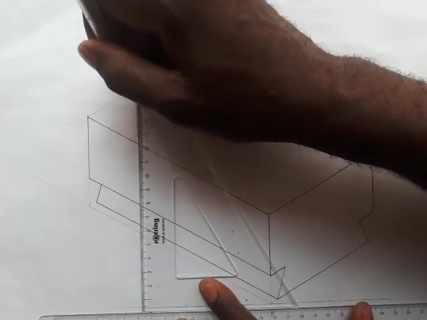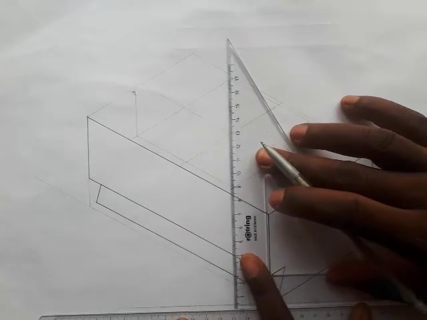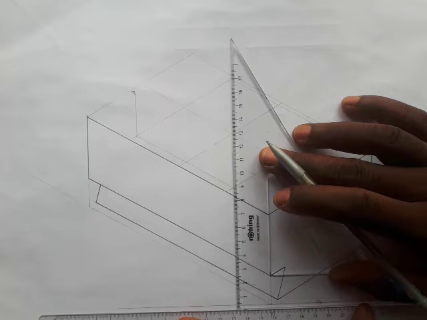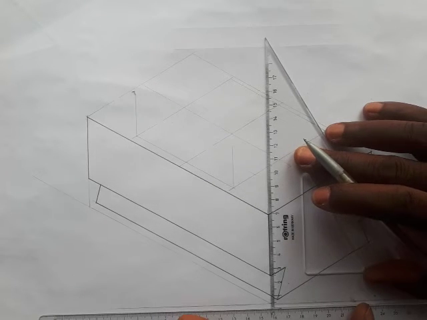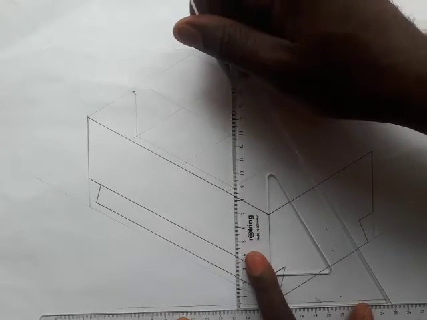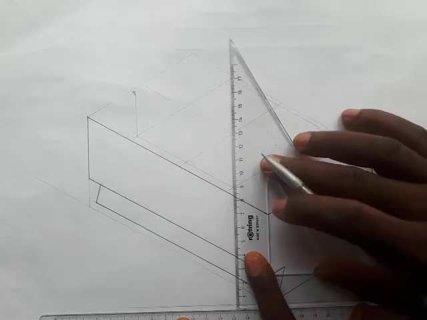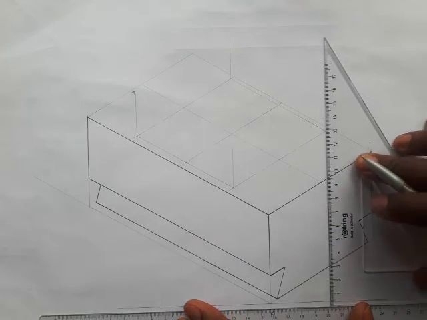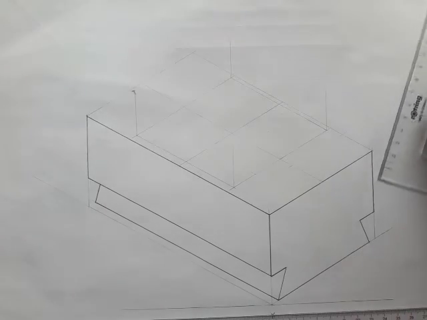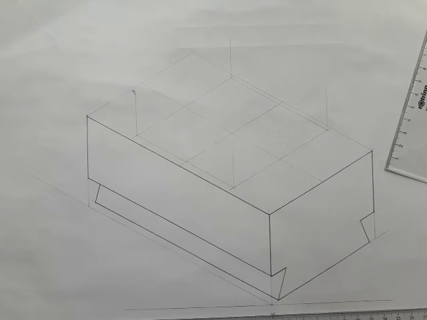Draw a thin line up. Transfer here. Sorry, my hand shook. I have to go and take this again. All right, to this point here, thin line up, and finally to this point here, thin line up. I hope you're following.